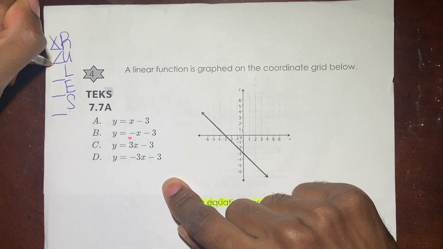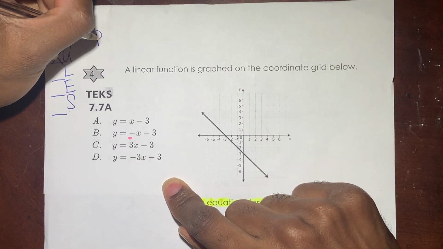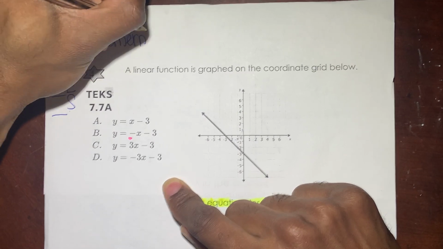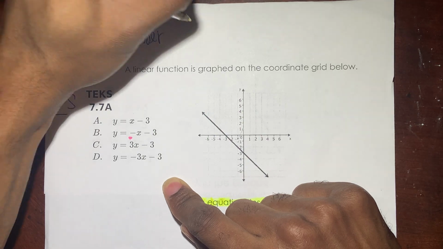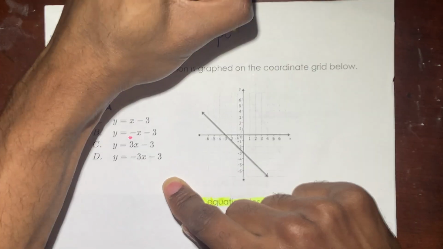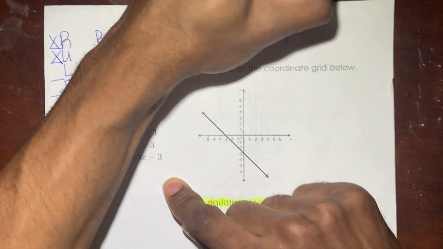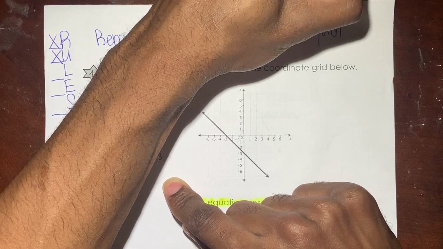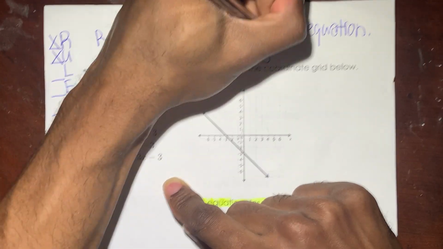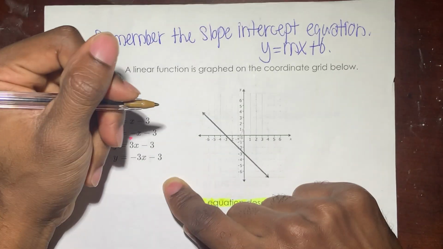Now we're going to label. Remember the slope-intercept equation: y is equal to mx plus b.